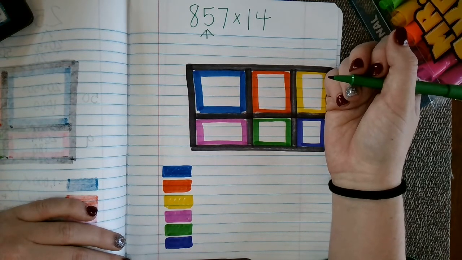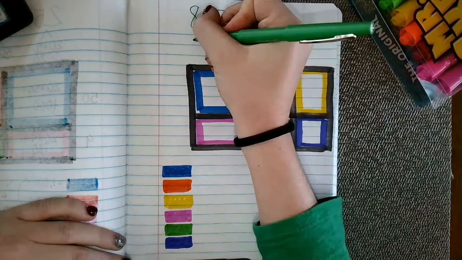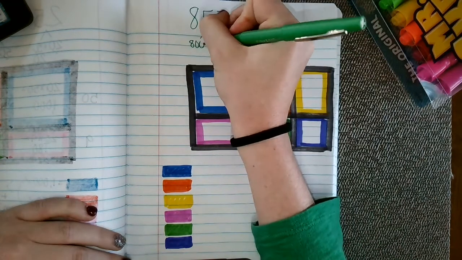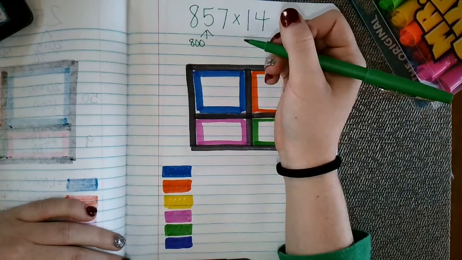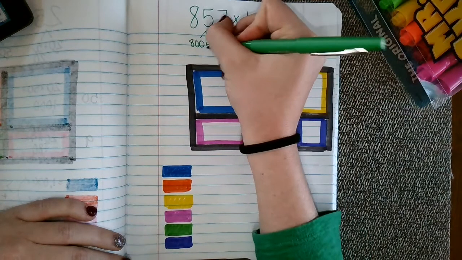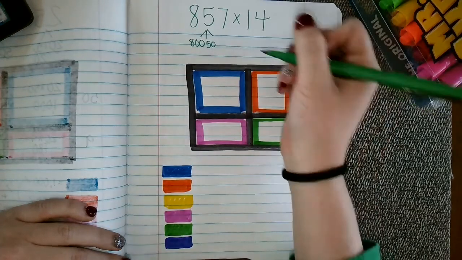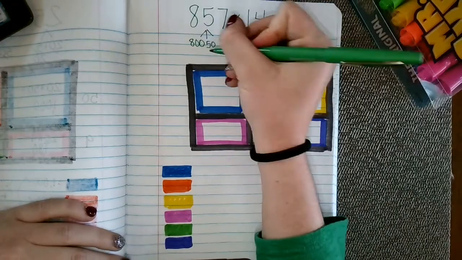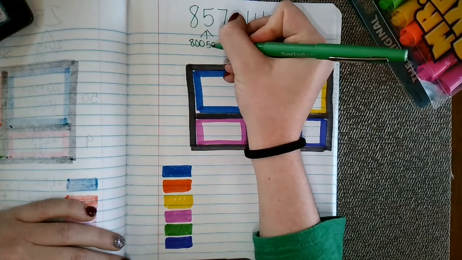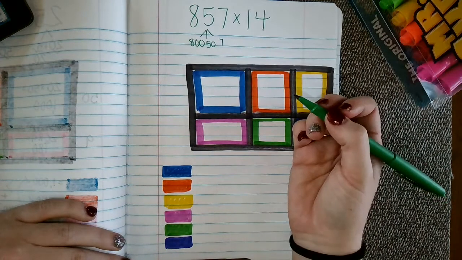Okay, looking at our hundreds place, there's an 8 in our hundreds place, so we know that in expanded form would be 800. There is a 5 in our tens place, making the 5 a value of 50, and a 7 in our ones place that has a value of 7. So I know that 800 plus 50 plus 7 is 857.